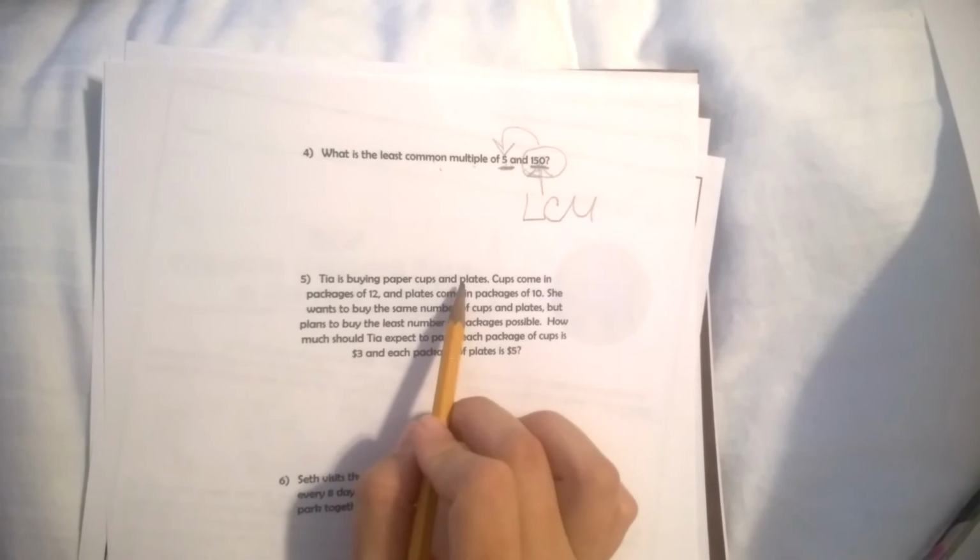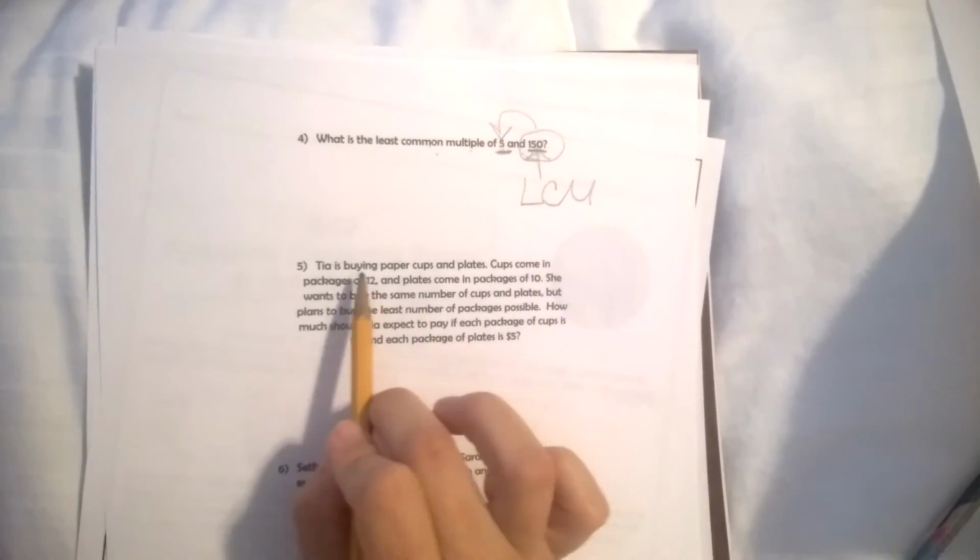Okay, so let's look at Tia. Tia is buying paper cups and plates. Cups come in packages of 12, and then plates come in packages of 10. She wants to buy the same number of cups and plates. And here's that key part of the word problem.